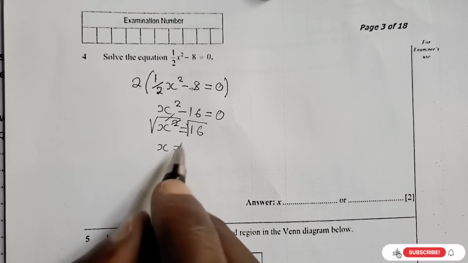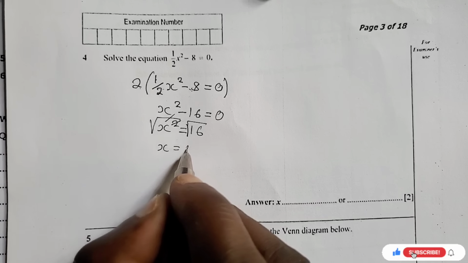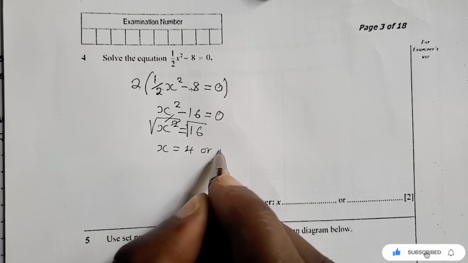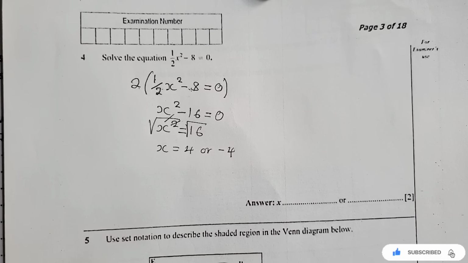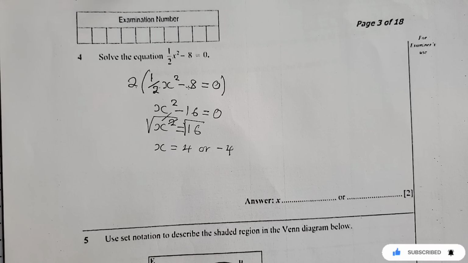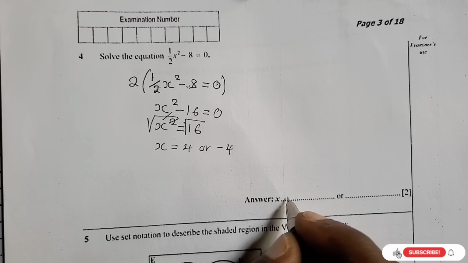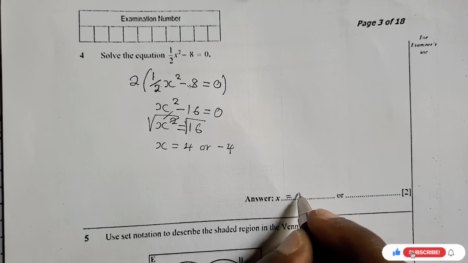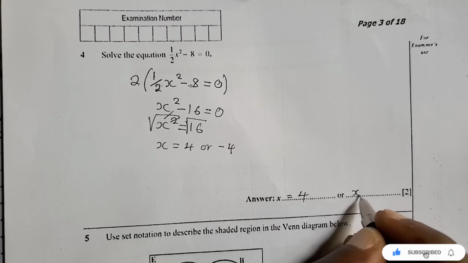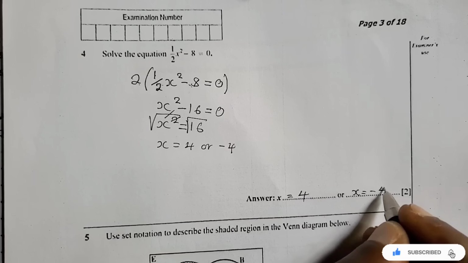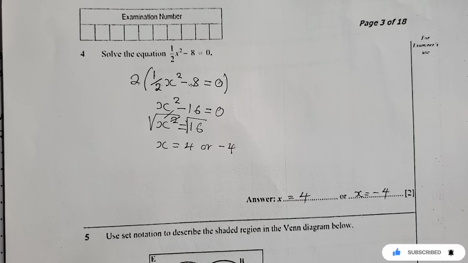X therefore is equals to the square root of 16, which can either be positive 4 or negative 4. So you get your answers or solutions and write them here in the answer space. So you have x is equals to positive 4, or x is equals to negative 4. This is very, very simple.